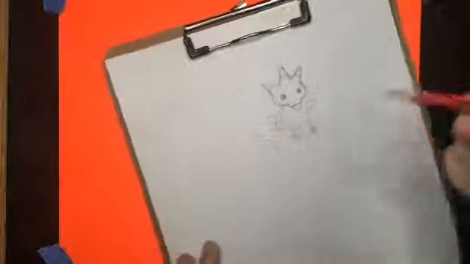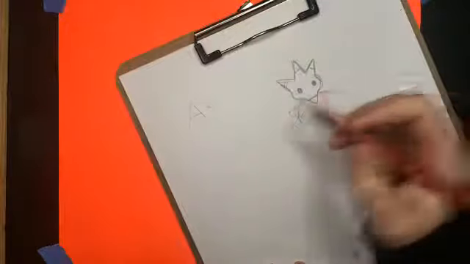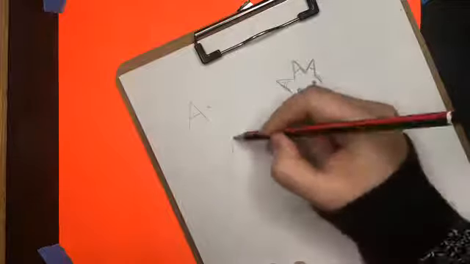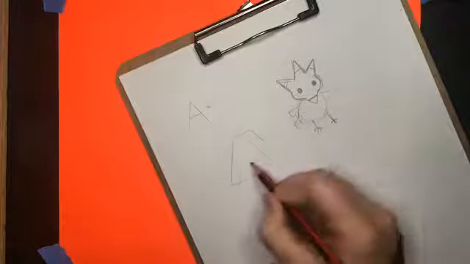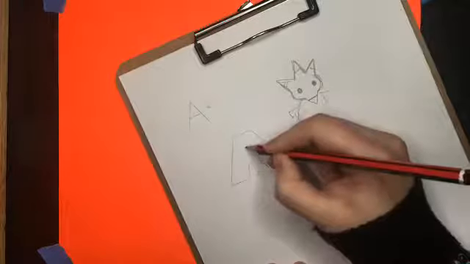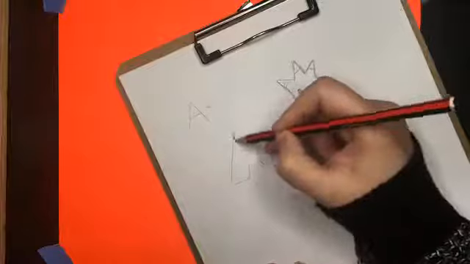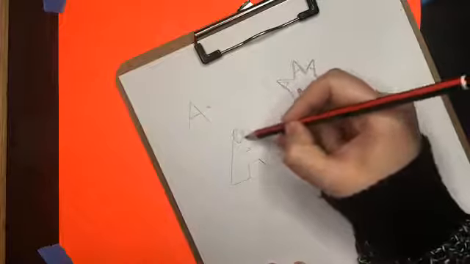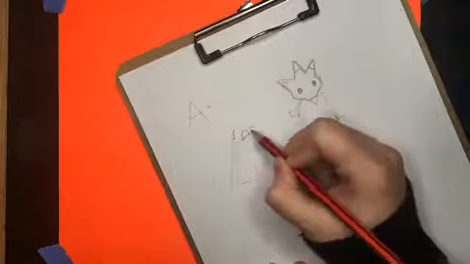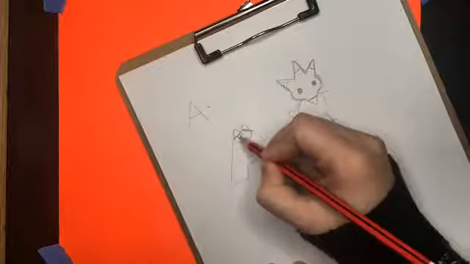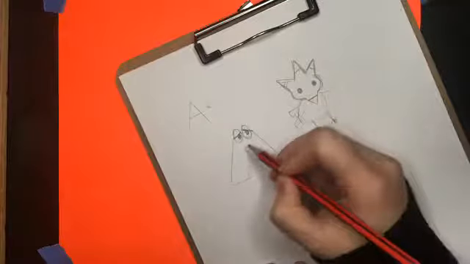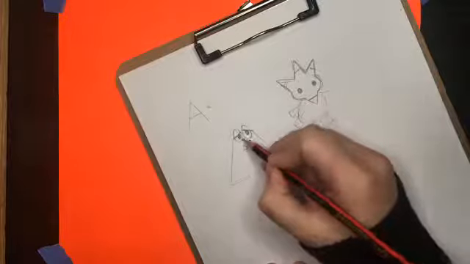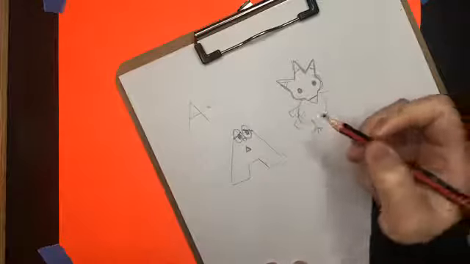You can also make the letter A the actual character. So you can draw it bigger, draw it blockier. Give it eyes. And this little hole in the A looks like its mouth. So maybe I'll add a nose there.